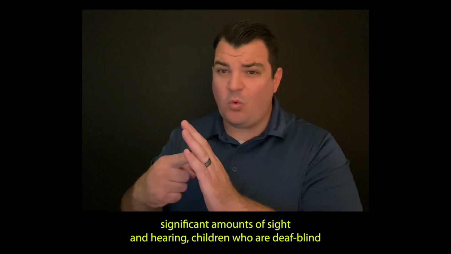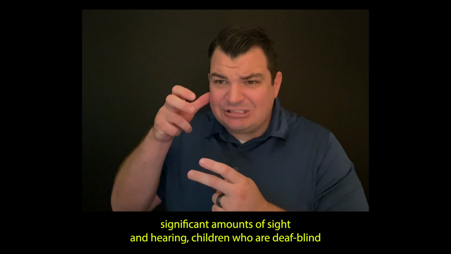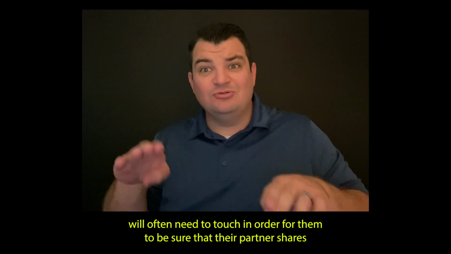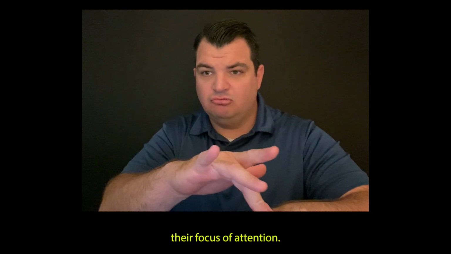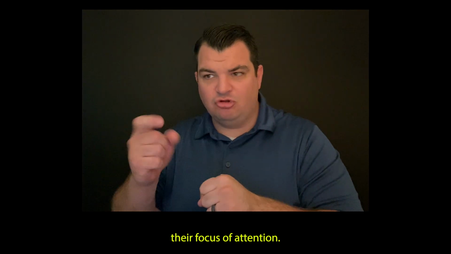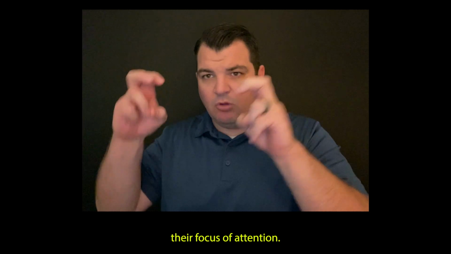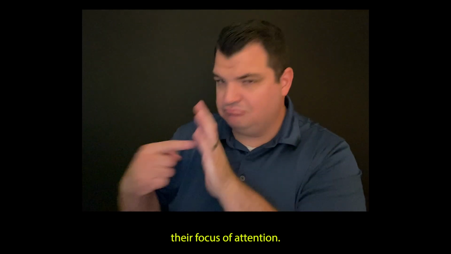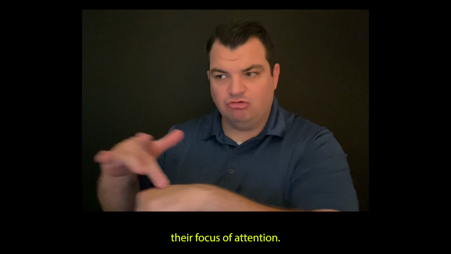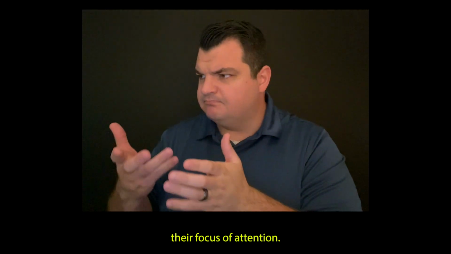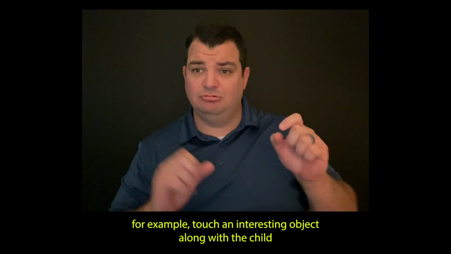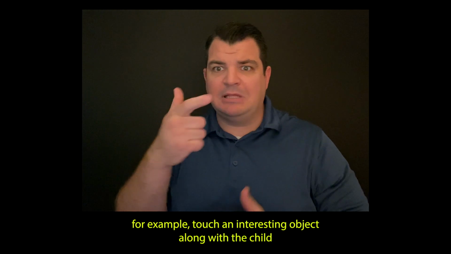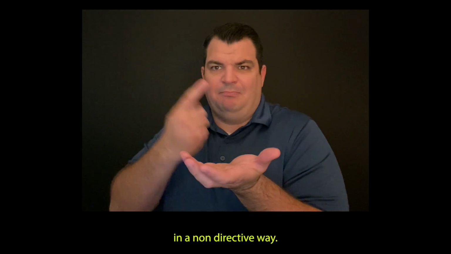Lacking significant amounts of sight and hearing, children who are deafblind will often need to touch in order for them to be sure that their partner shares their focus of attention. The parent or teacher may, for example, touch an interesting object along with the child in a non-directive way.